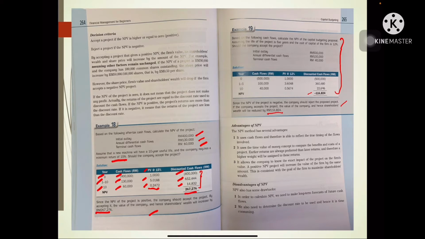So the advantages of NPV are, number one, it uses cash flow and is therefore able to reflect the true timing of the cash flow involved. It will reflect the timing of return. Number two, it uses the time value of money concept to compare the benefits and costs of the project. So earlier returns are always preferred to later returns, and therefore a higher weight will be assigned to those returns.